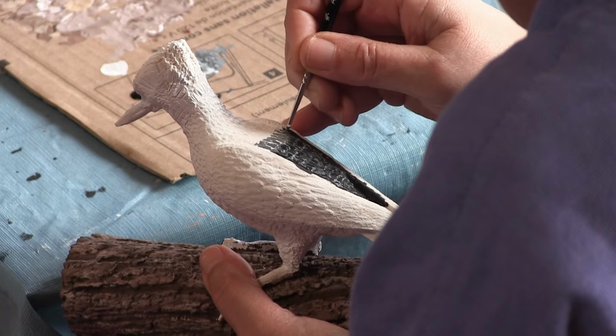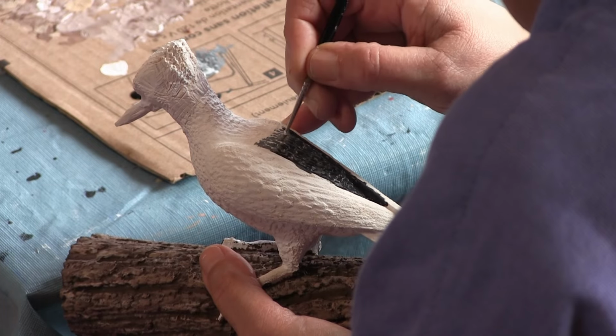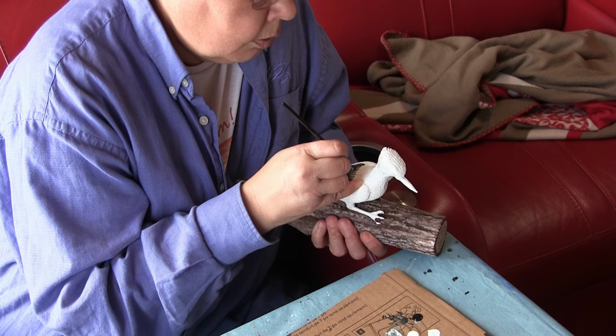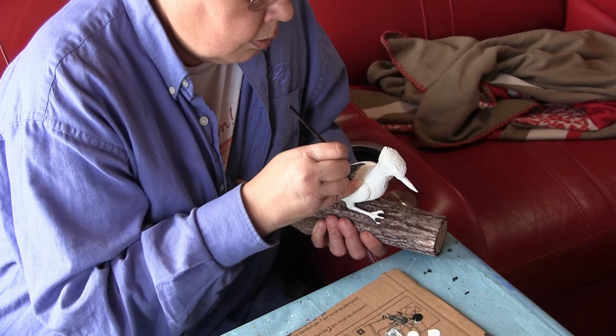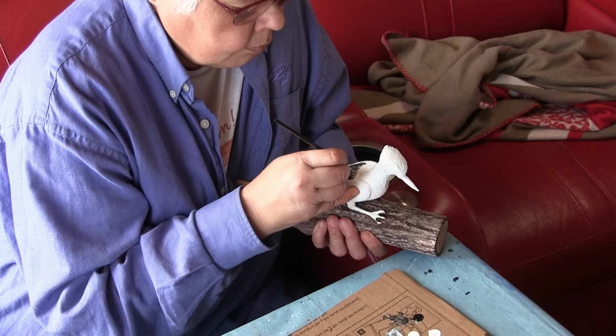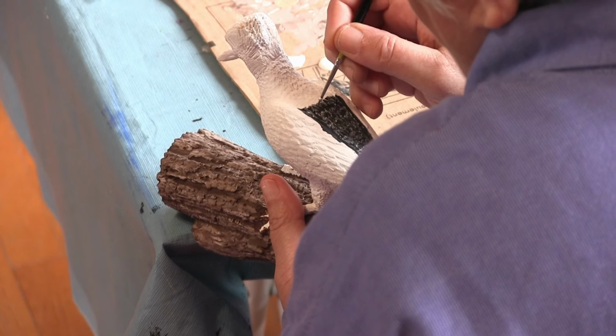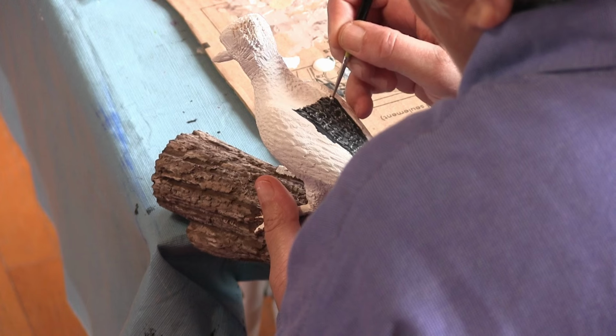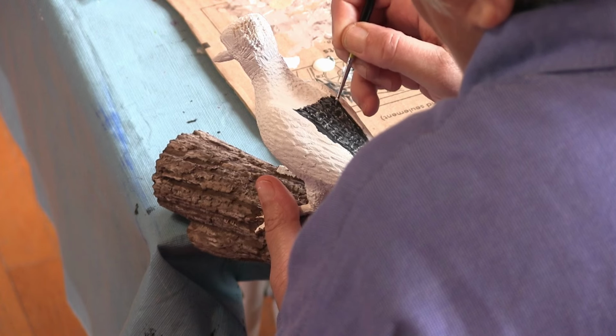With the log completed, she starts to paint the body. She begins with the black. In fact, it's the most predominant color of this bird. But unfortunately, she finished painting the bird while I was snowmobiling. So I don't have any pictures of the fastidious work she did.